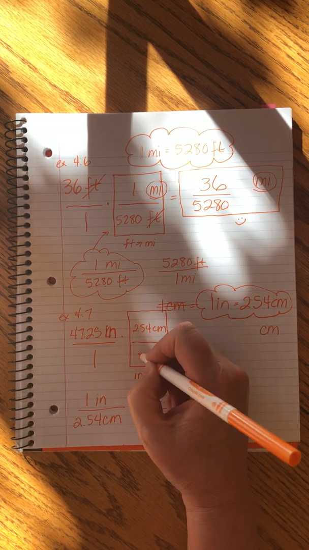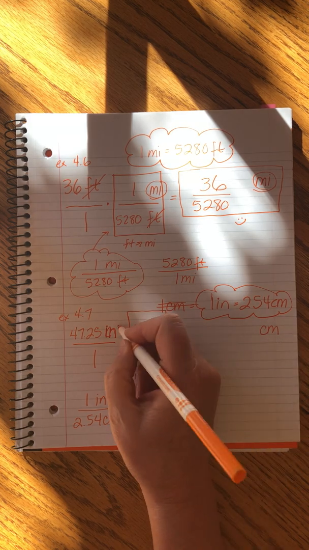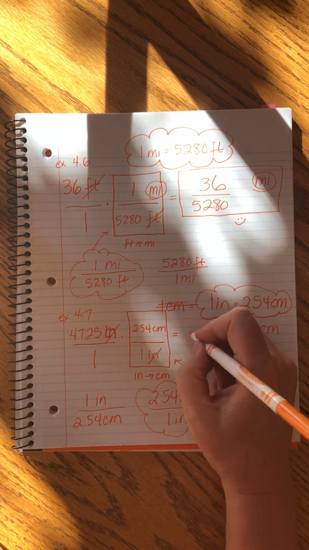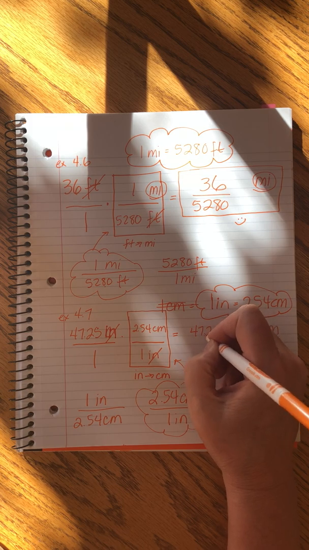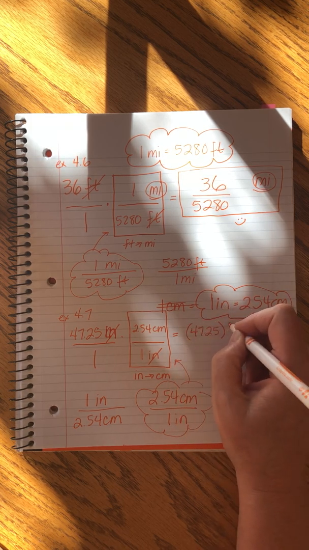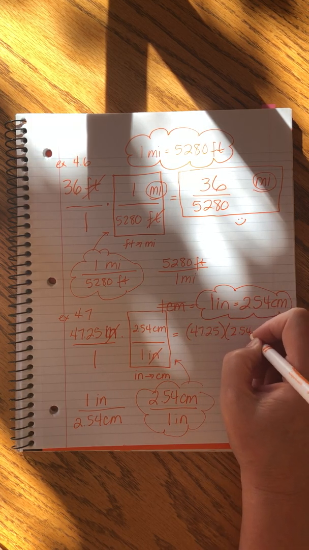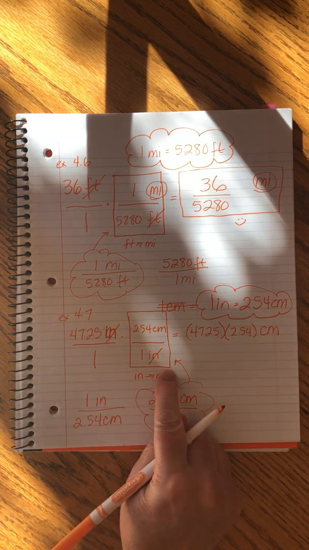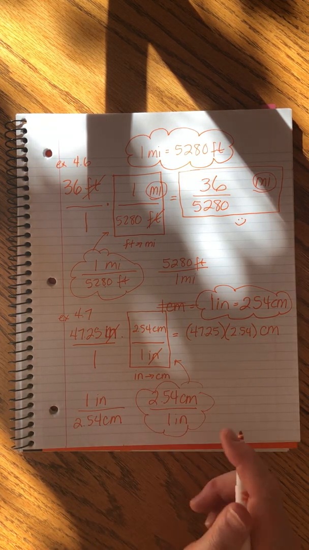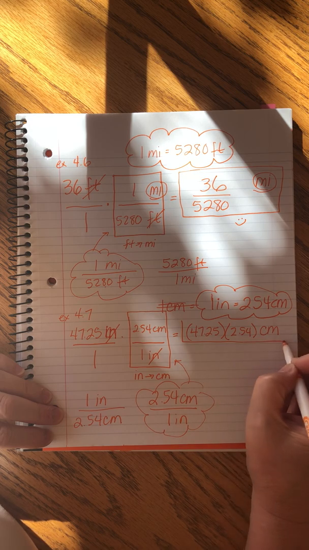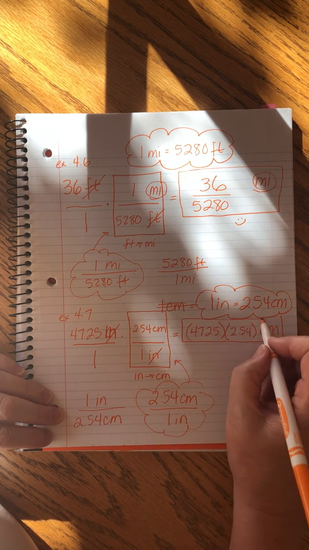2.54 centimeters for every 1 inch. The inches cancel, and so my final answer is 47.25 times 2.54. I can ignore the ones in these answers. It's not necessary to write all the ones. Sometimes John does, and I disagree with him on that. I think it just clutters up the answer.